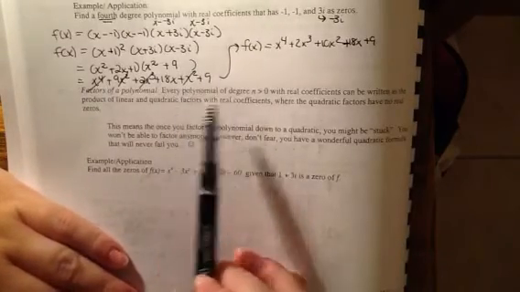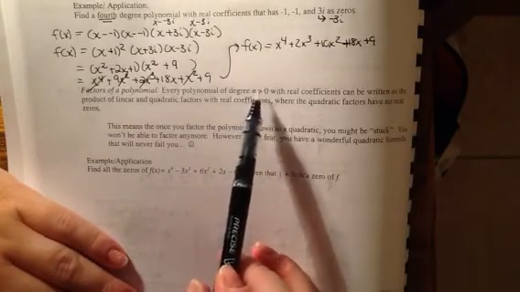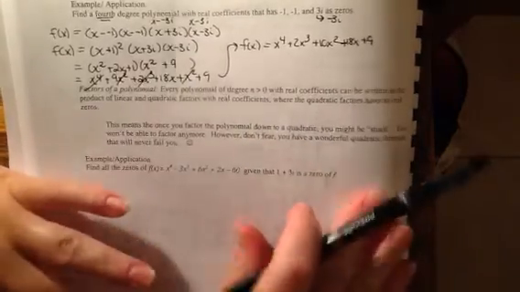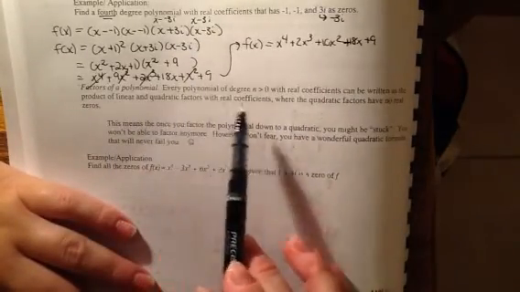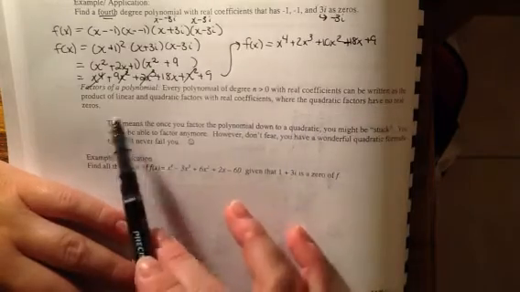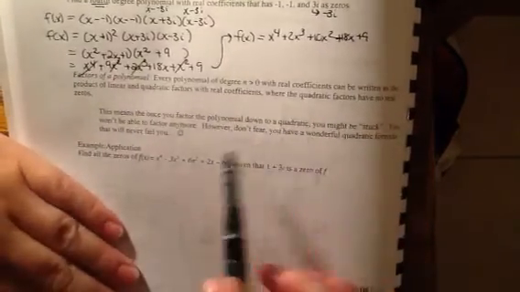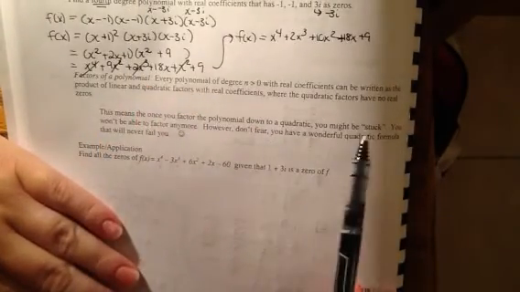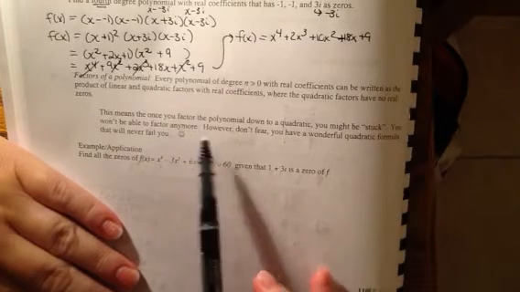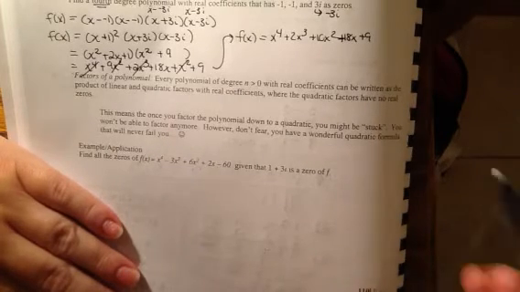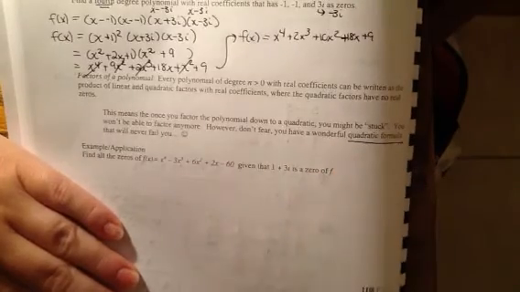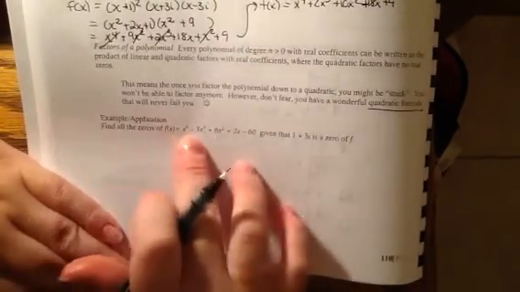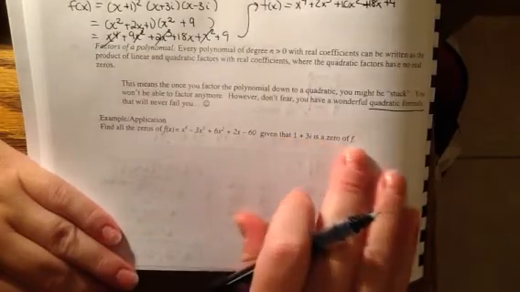Okay, and then down at the bottom, it says that factors of a polynomial, every polynomial of degree n, where n is greater than 0 with real coefficients, can be written as linear and quadratic factors with real coefficients where the quadratic factors have no real zeros. So this means that your goal, and what I told you earlier up here, is that if you get it down to quadratic, you might be stuck, but you can't factor anymore, which is why you always have your wonderful quadratic formula. So now it says find all the zeros given that 1 plus 3i is a 0.